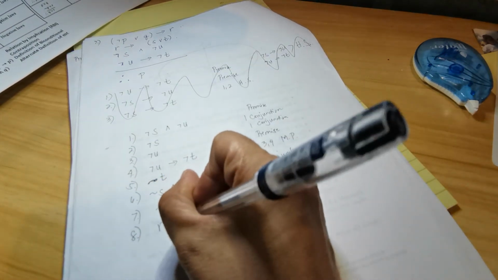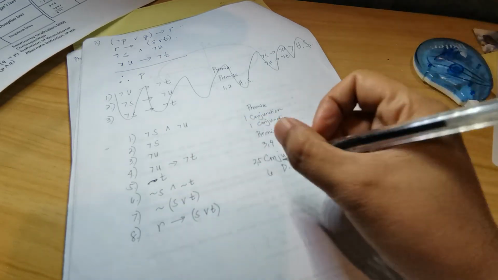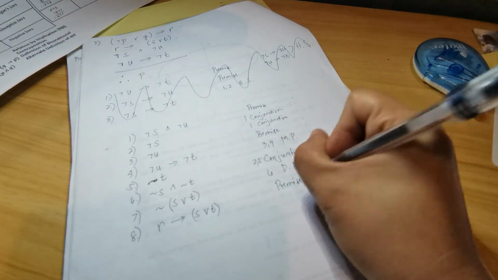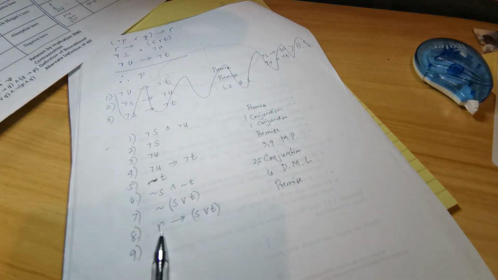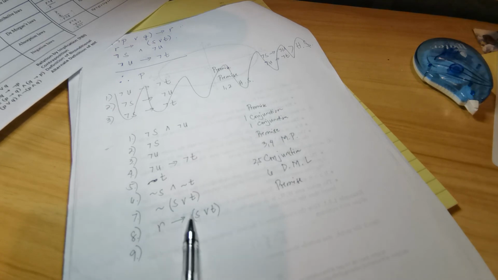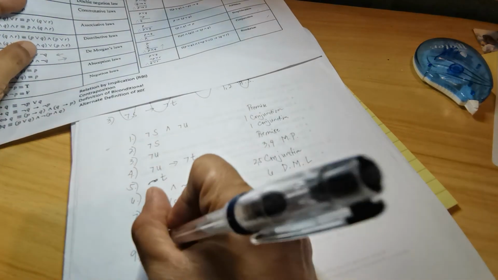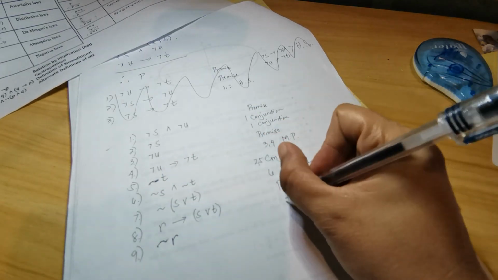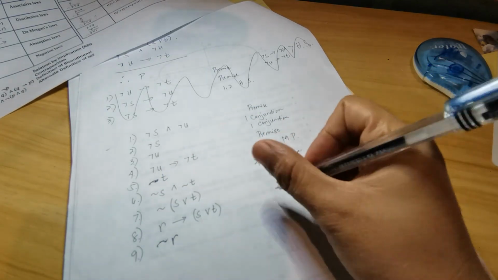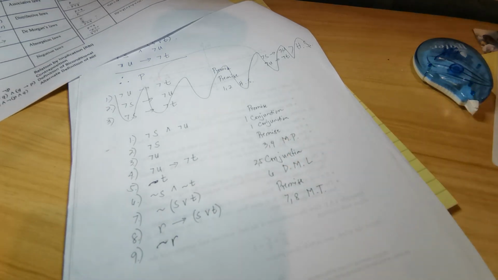R implies S or T. Ayan, so this is a premise. And then number 9, kung mapapansin niyo ito R implies this. So, ito na yung Q natin, ito yung P natin, and then not Q na saan yan? Nandun sa modus tollens natin. Ibig sabihin, not R. Diba? Not R. Ang in-apply natin ay yung number 7 at saka number 8 natin. In-applyan natin ang modus tollens.